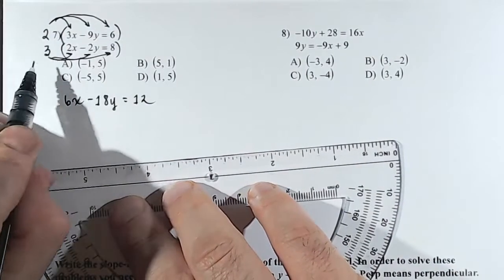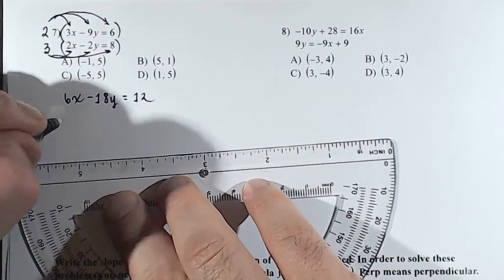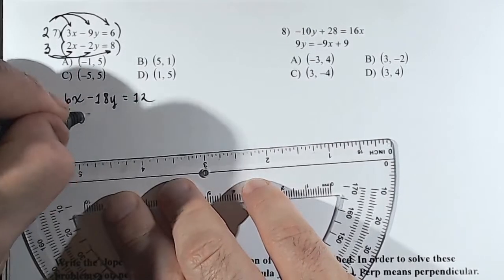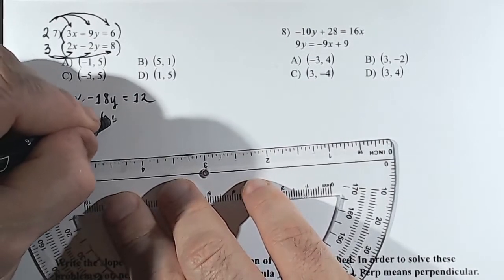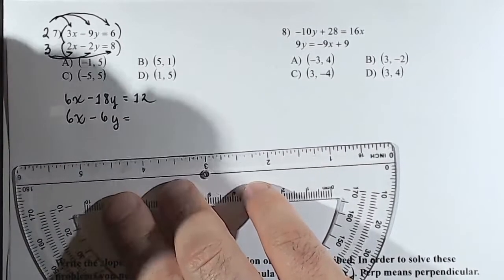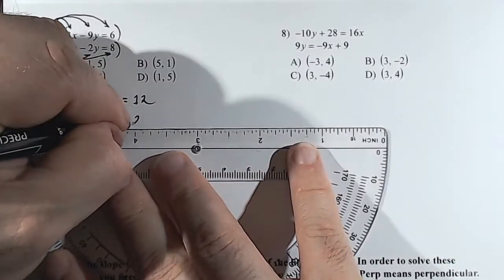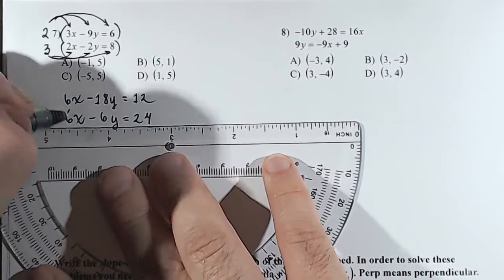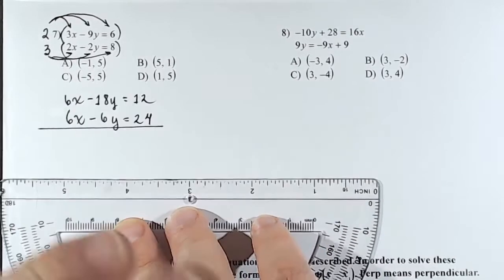Now I do the second line. 3 times 2x is 6x. 3 times negative 2y is negative 6y. 3 times 8 is 24. All right, so now I have common coefficients. I can draw my line.